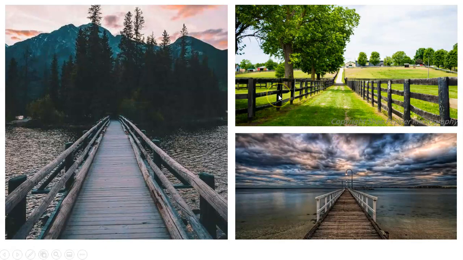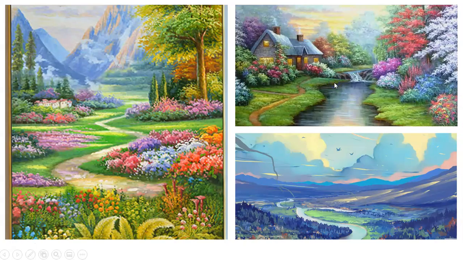Here's some fences of examples that you can use. Again, there's hardly any buildings. There's no people. All nature, all natural. But these lines are helping your eyes go directly to a focal point to see.